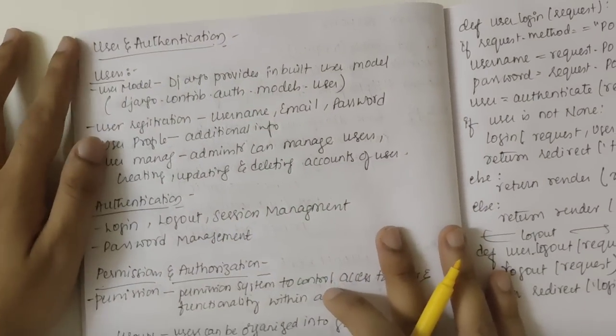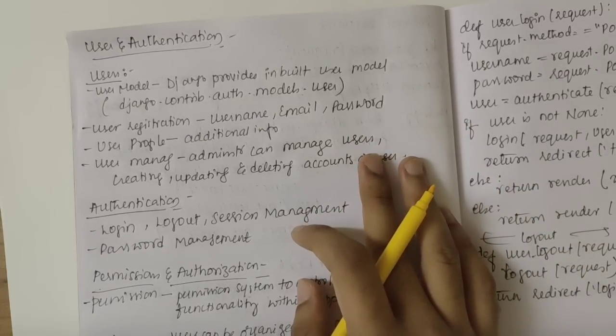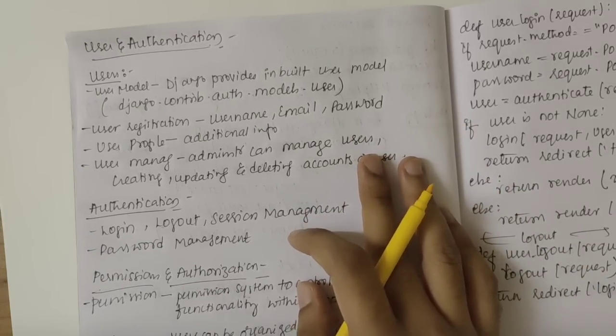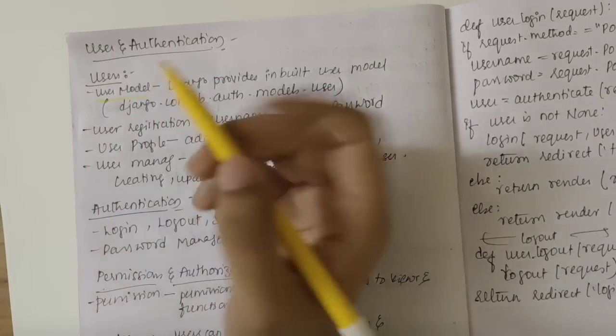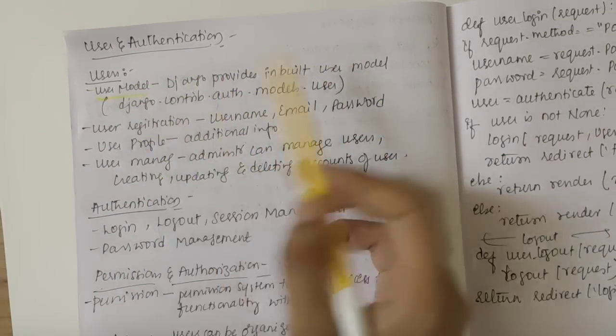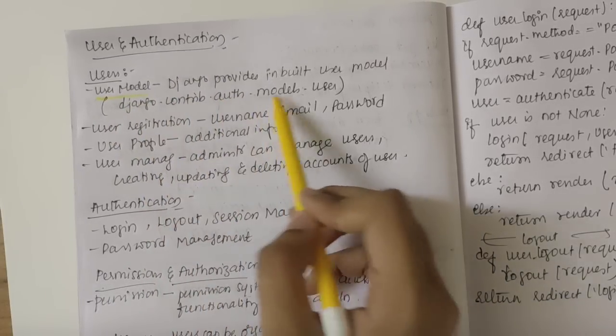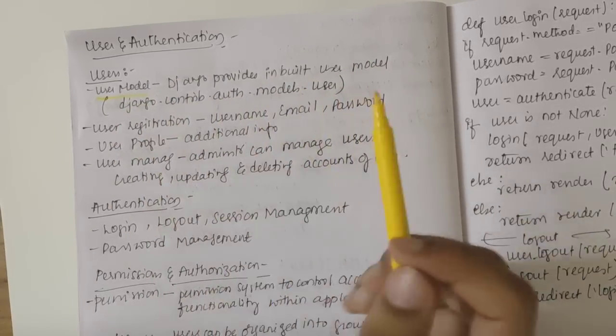Next we have is the user authentication. So user authentication, again we have user and what is authentication. Understanding the definition of user. So in users we have the user model. So Django provides a built-in user model, that is in this particular path, django.contrib.auth.models.User. In this particular package it is present.